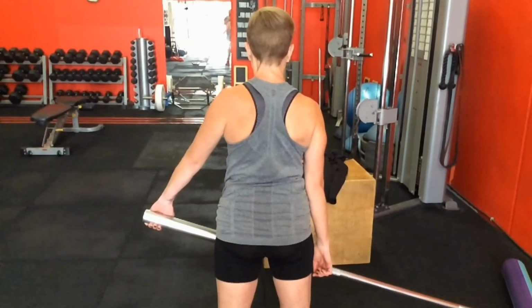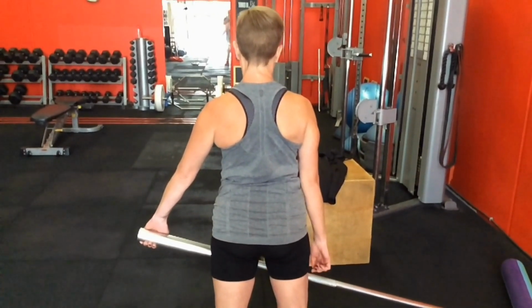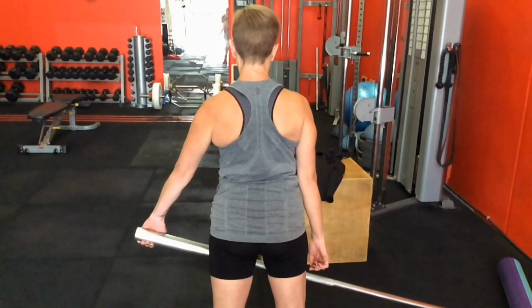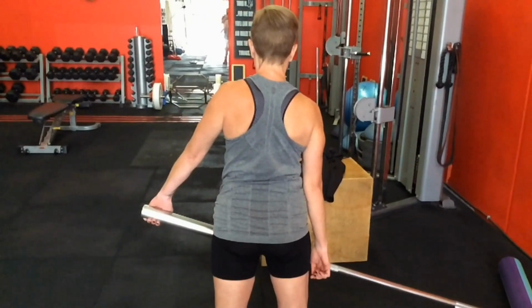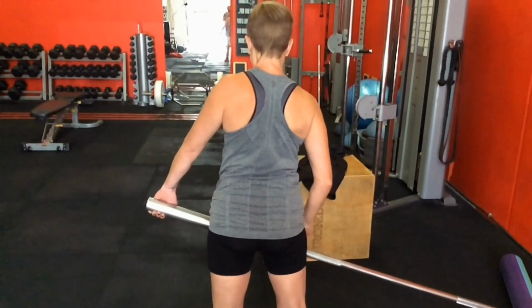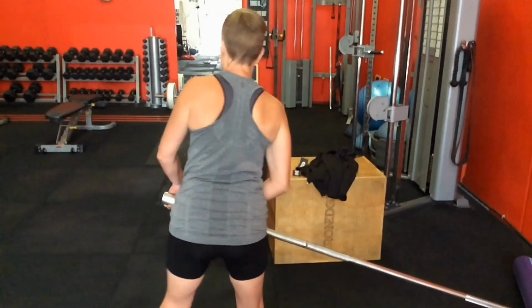All right, so this can be a very effective drill as long as you're careful. You don't list. There's no load on the bar here. We just use the bar as the load itself. As she gets better at it, we can apply a little bit at a time.